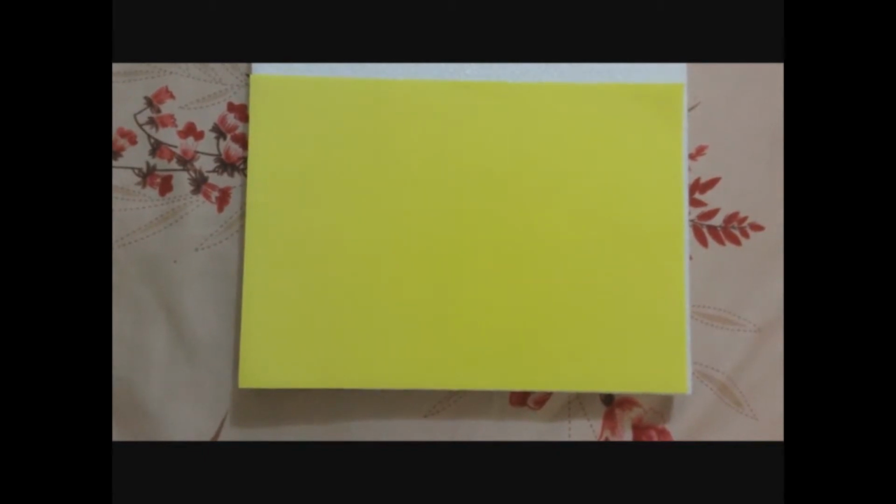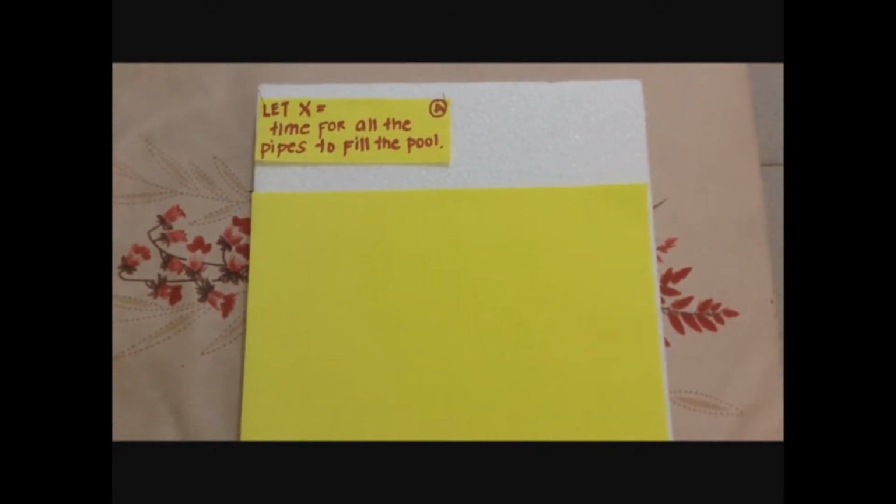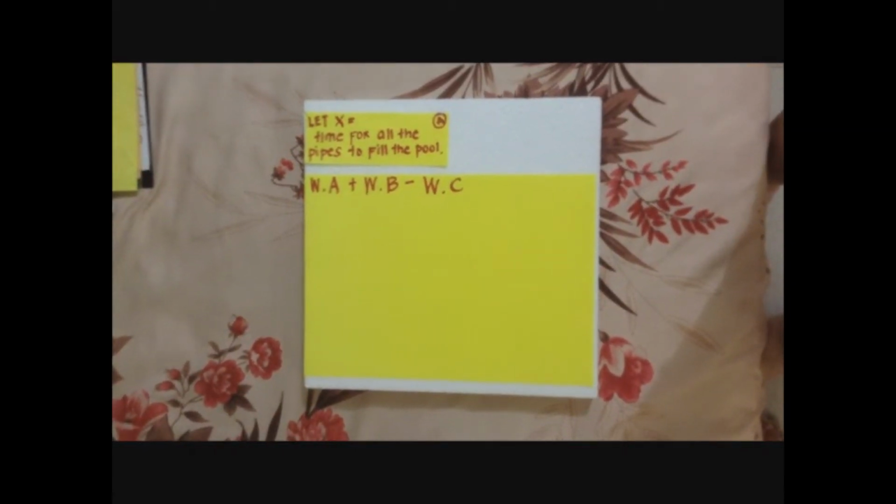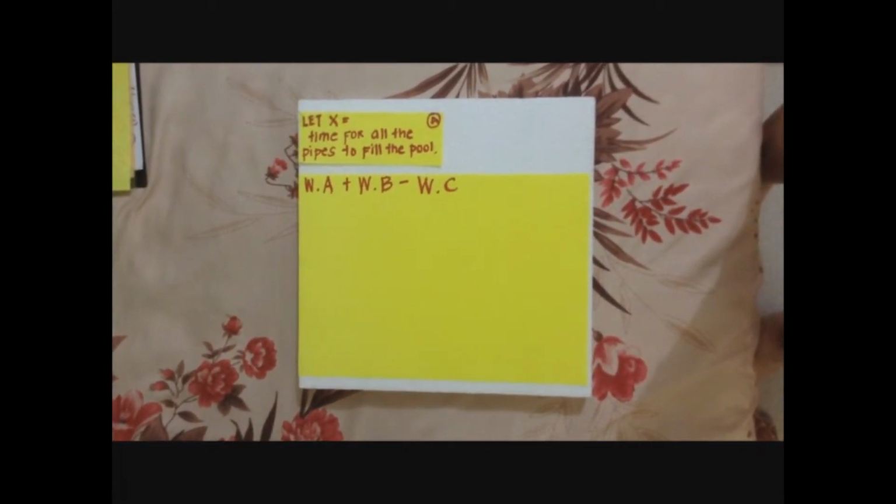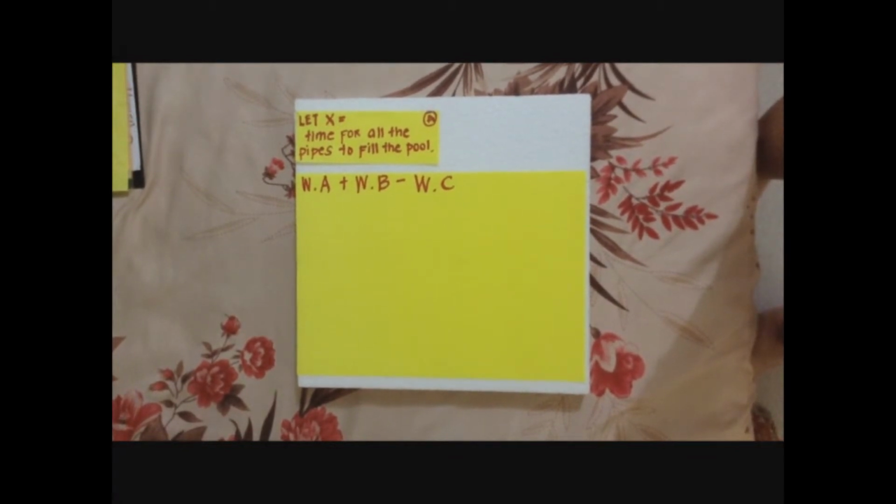Since all the pipes are still involved, we are going to use pipe A, B, and C still in this equation, leaving X as the time representing for pipe A and B. So now we are going to let X be the time for all the pipes to fill the pool again. Just like the first equation, it is still the same. But for pipe C, instead of X as a representation of its time, we put 1 since it was ahead for 1 hour.